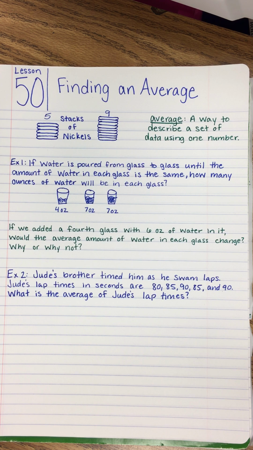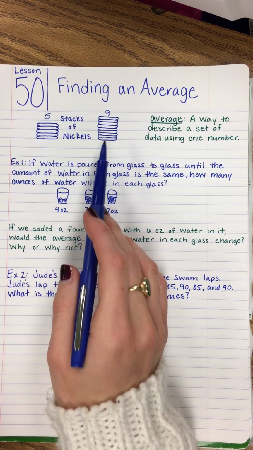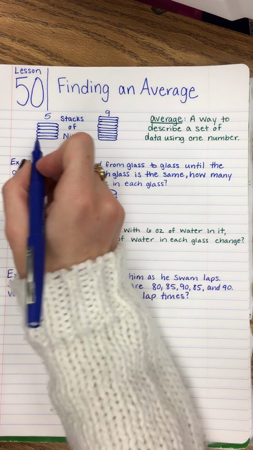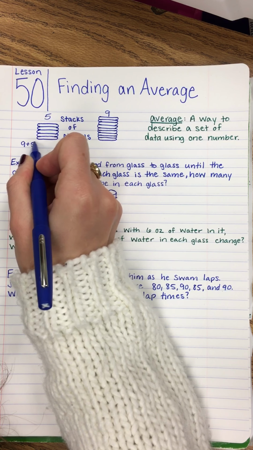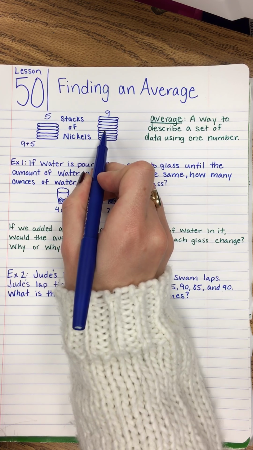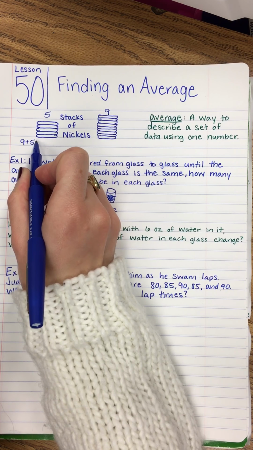One way to answer this question is to find the total number of nickels and then divide it into however many stacks you need, which in this case is 2. So the first thing we would do is 9 plus 5 because we're adding all the stacks together. If we had another stack, we'd add that stack too. But we only have these 2.